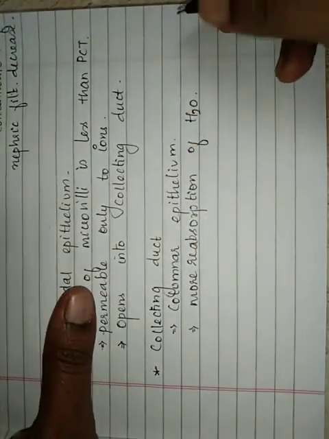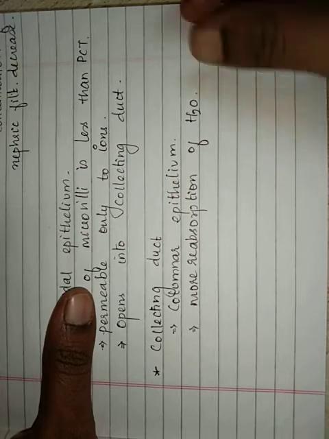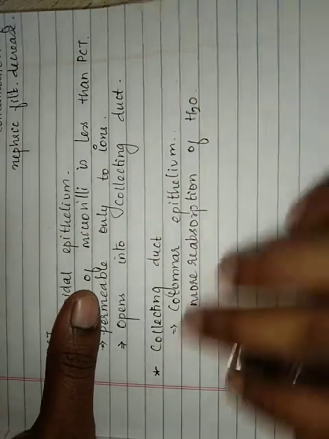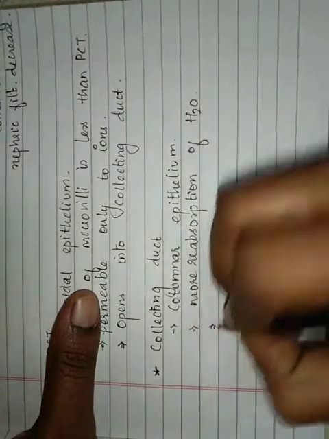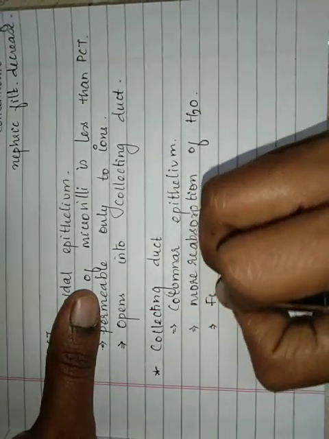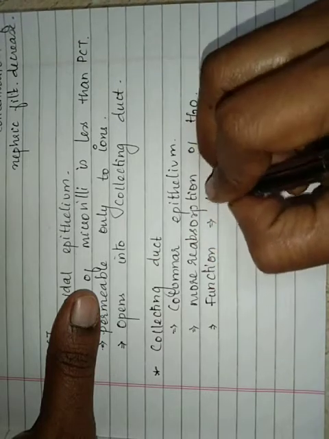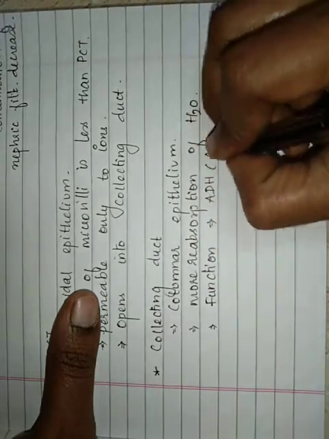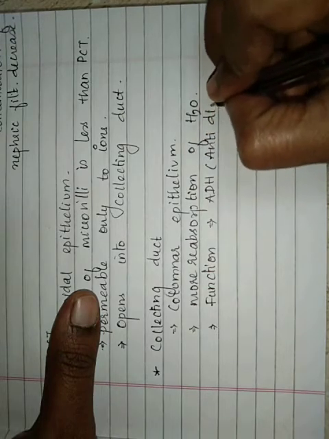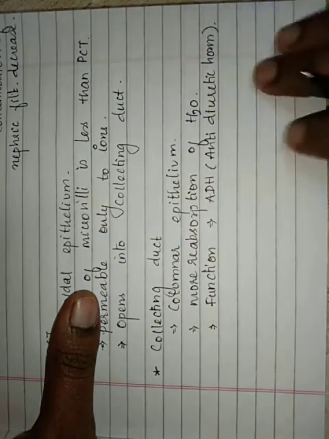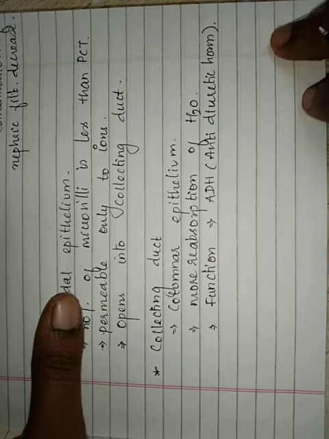Nearly 95% of water reabsorption, nama urine formation padikumbodhu we'll study about this one clearly. More reabsorption of water happens in collecting duct, and the function of collecting duct is under the control of ADH hormone, that is anti-diuretic hormone. So it is under the control of anti-diuretic hormone.